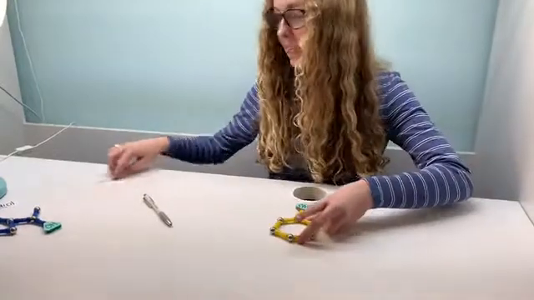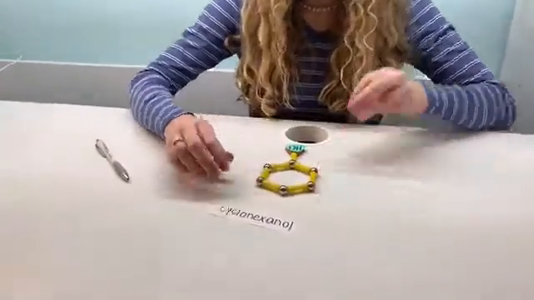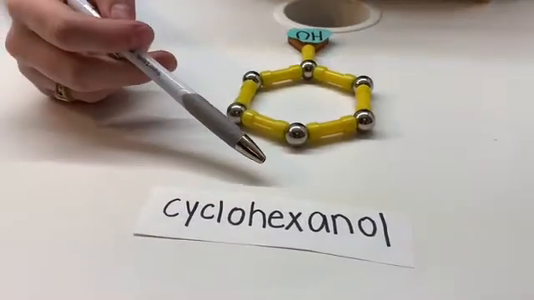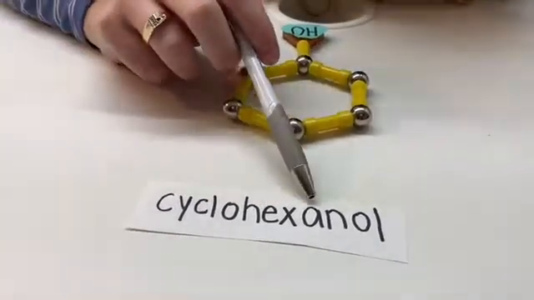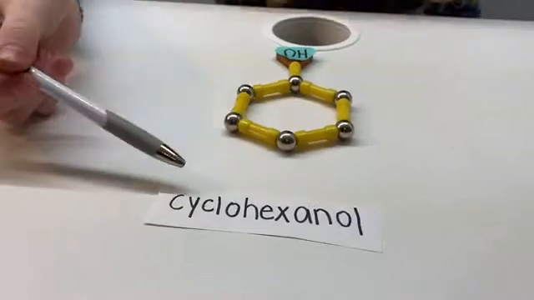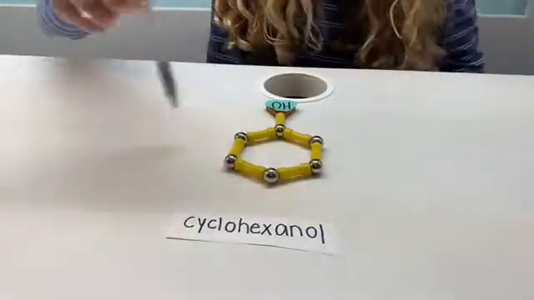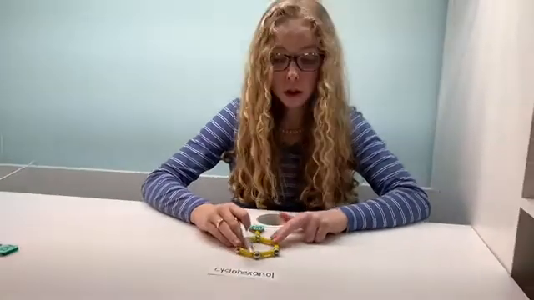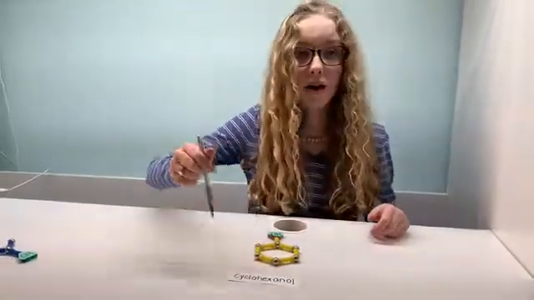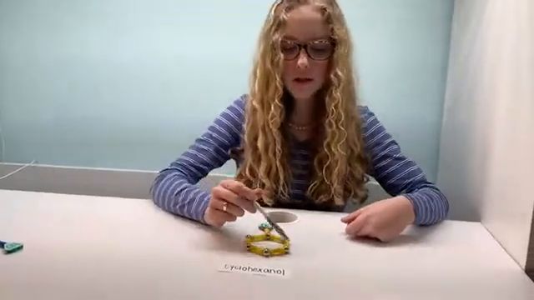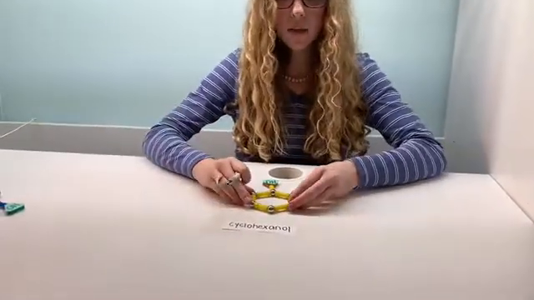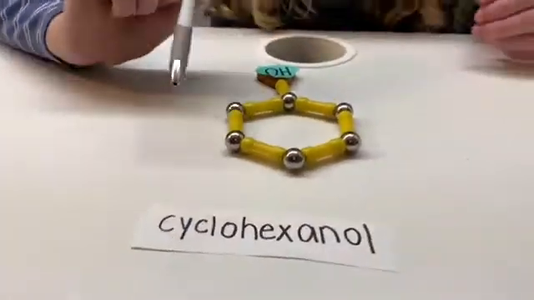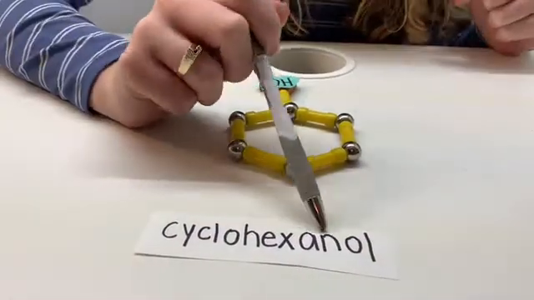So, this is a cyclic molecule, and I need the prefix cyclohexanol. I need to include cyclo to indicate it's in a circle. Now, the longest carbon chain, whenever you're doing a circle, it's really easy. It's just whatever makes up the circle. So 1, 2, 3, 4, 5, 6. So I'm going to put hex after I put my prefix here. That's very important. And then there's no double bonds or anything, so an.